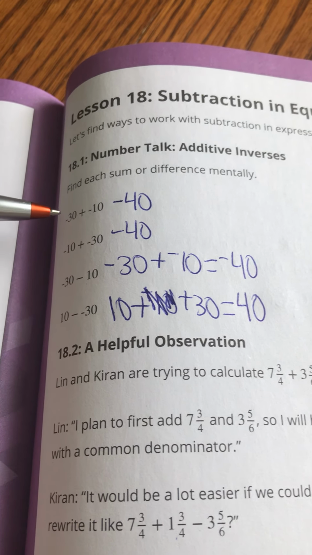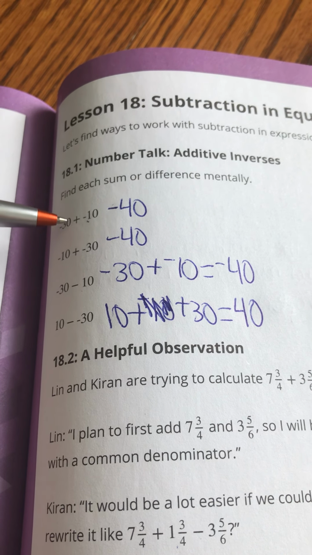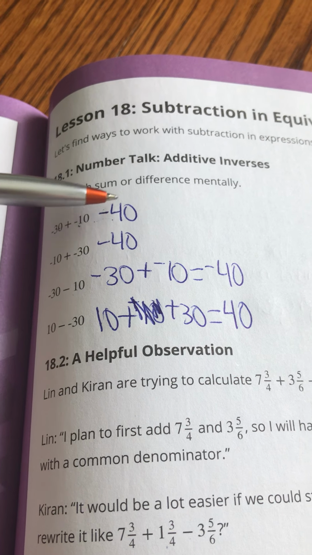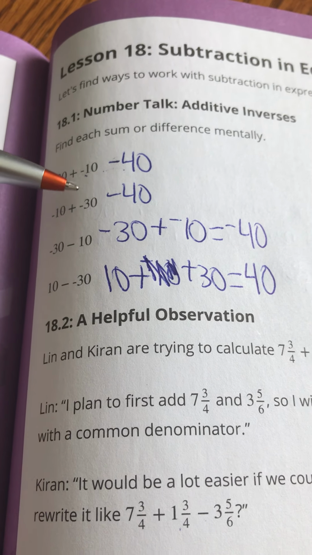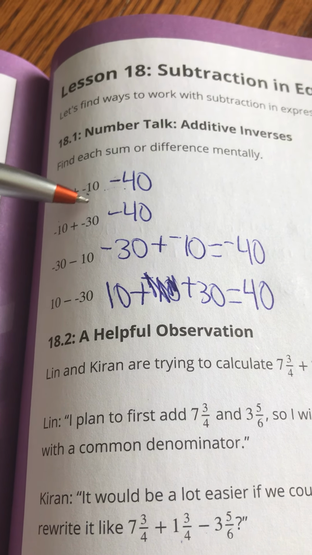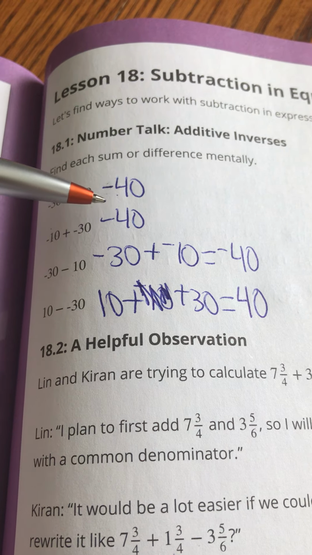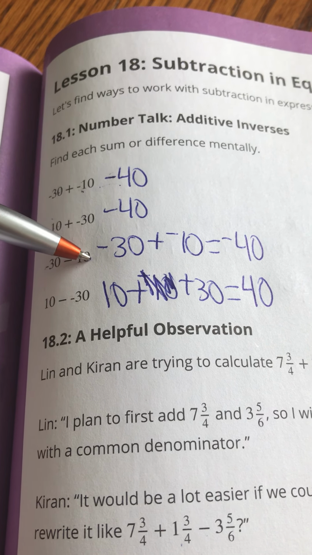So 18.1, you have negative 30 plus negative 10 is negative 40, because a negative plus a negative is still a negative. It's just deeper down into the negatives. And then you have negative 10 plus negative 30 is, again, that's the same thing. That's the commutative property. Negative 40.